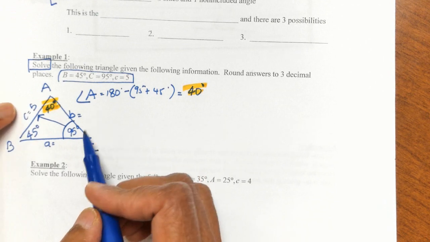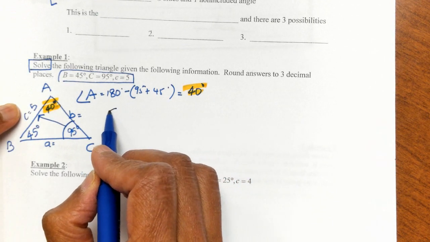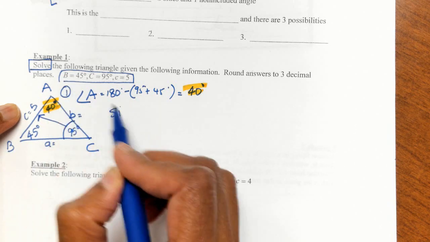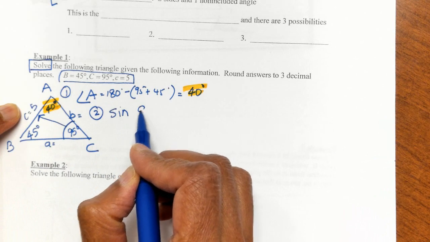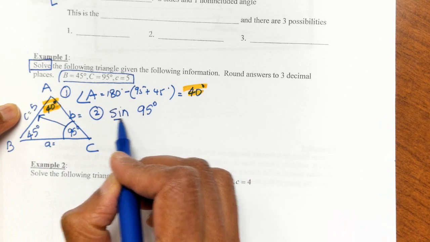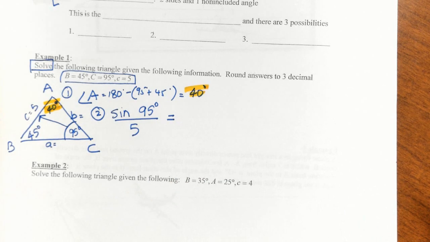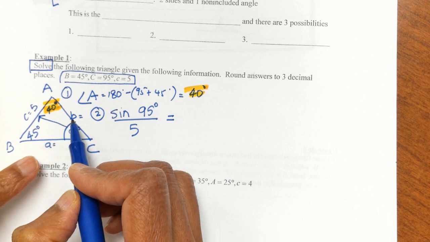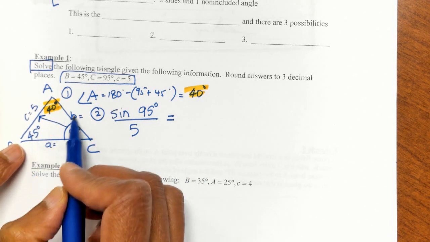So one side will definitely be sine 95. So this is your first step. I'm just going to number it so that we know which order we're going in. Then I'm going to do sine of 95 degrees over 5 is equal to. Everybody got this? Okay. I can either solve for B or C. Either one of them works because I have the angle opposite.